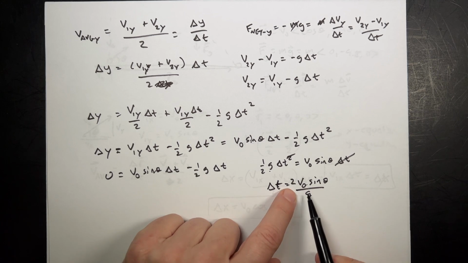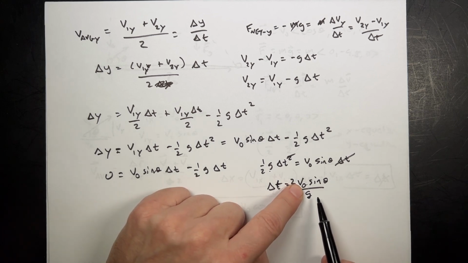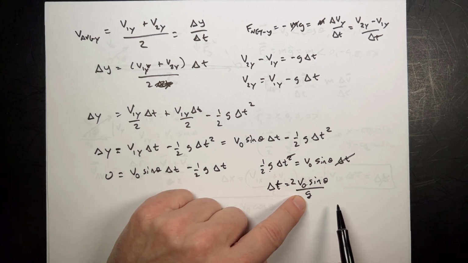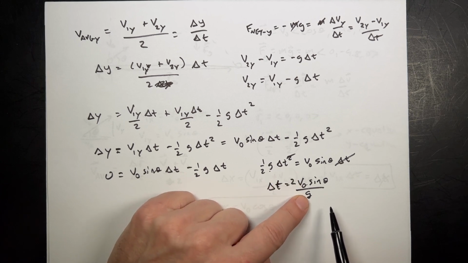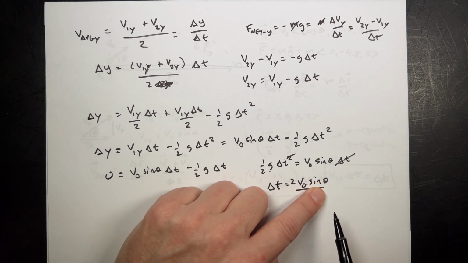Let's just check the units here. v0 has units of meters per second. g has equivalent units of meters per second squared. So the meters cancel, and one of the seconds cancels, and I get seconds. Sine theta doesn't have units.